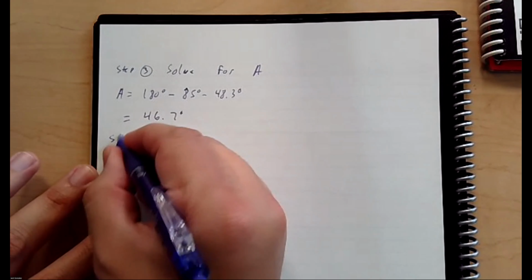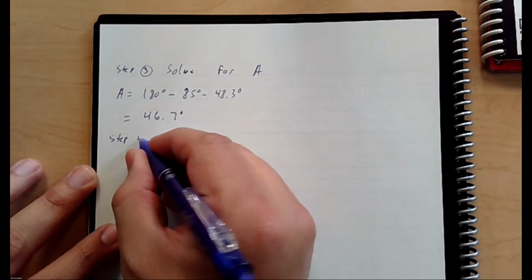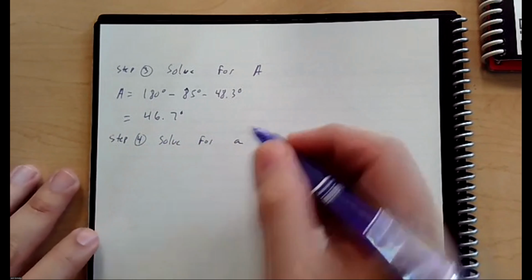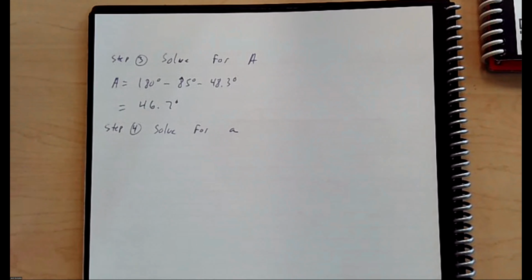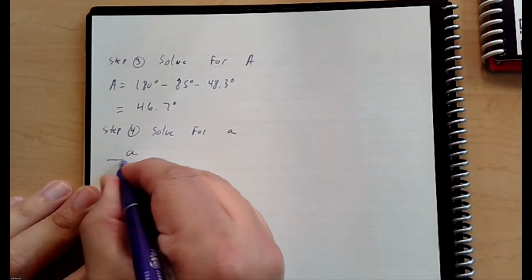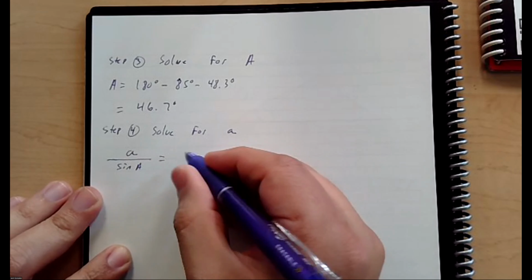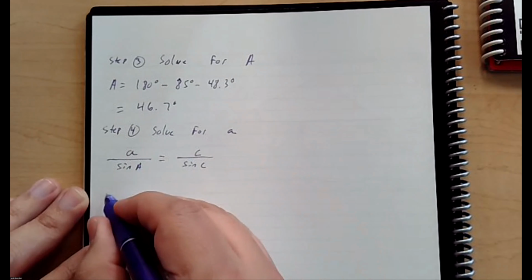Step 4. The last missing piece is side A. So we use this guy, A over sine A, set equal to the one that had both from the beginning, C over sine C. Solve for A. I'm going to skip the step now.